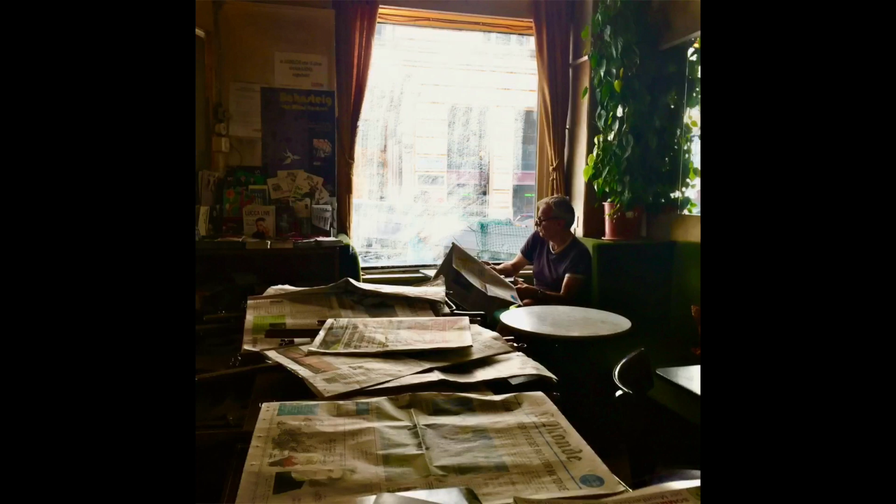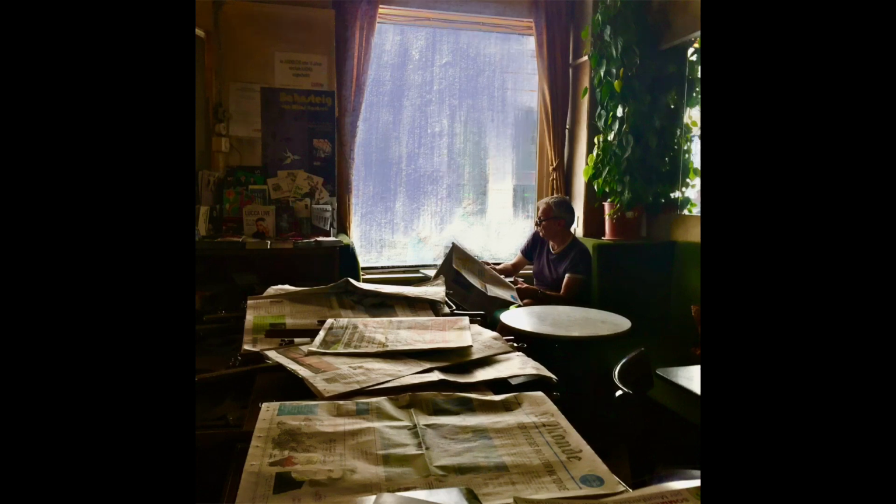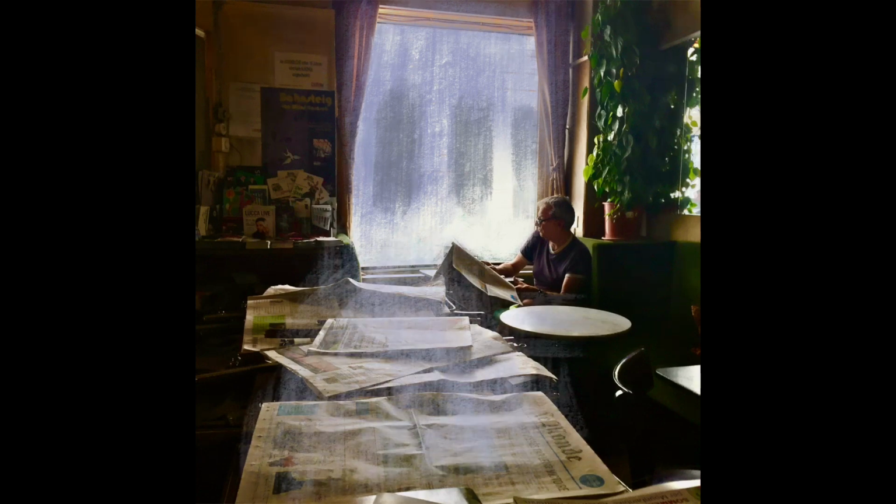Here's another image, and this is a cafe in Vienna, in Austria. We really don't need to see all those newspapers and don't need to see all the clutter around this person. What I'm trying to do is capture a sense or a feeling of what's going on in this cafe. The man sitting in the window reading his morning paper. And you'll see how I'm softening things down.